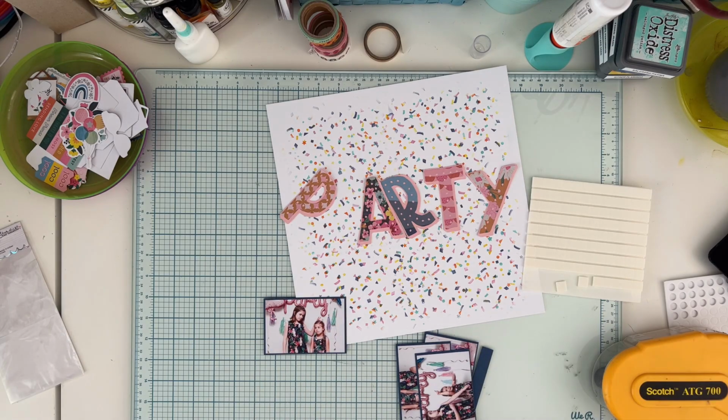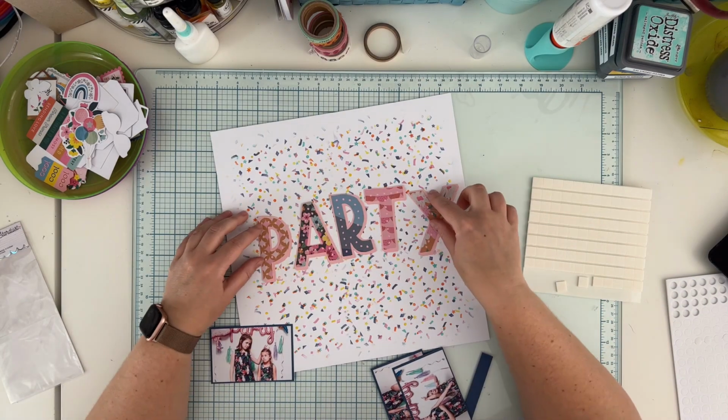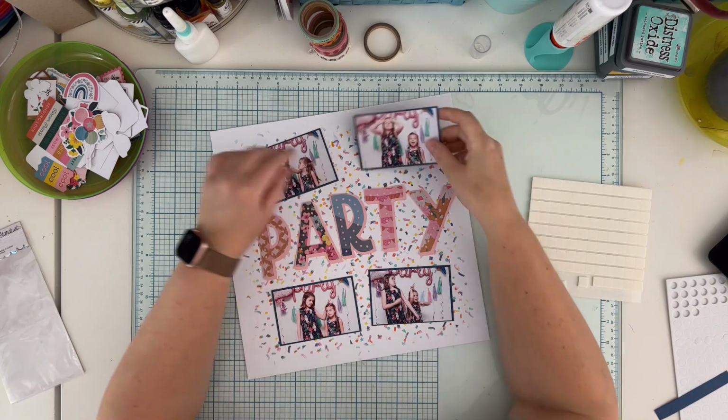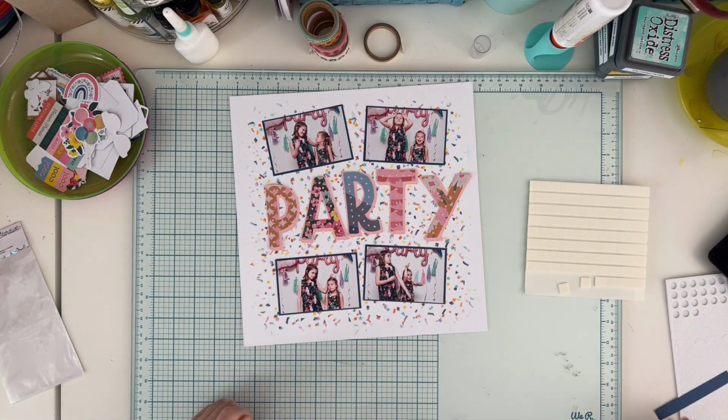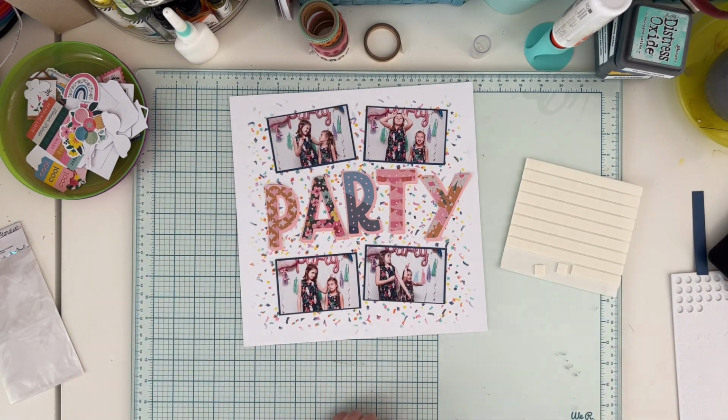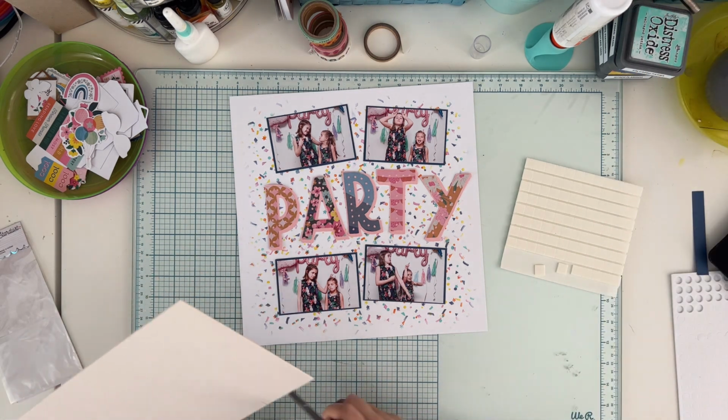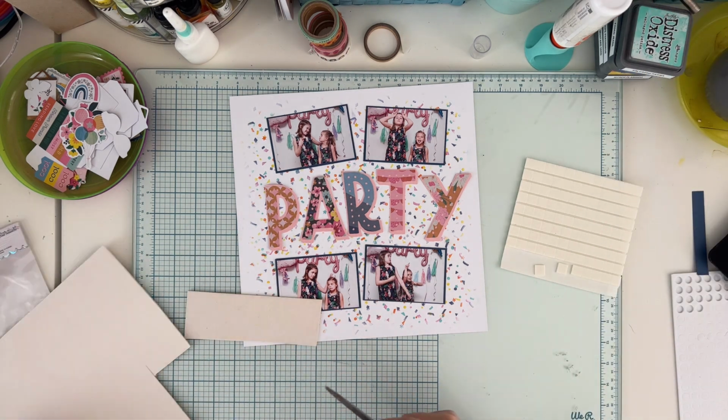But I like to get them posed together. First, there is the birthday girl posing, and then I put the two together to have a few pictures of them together.